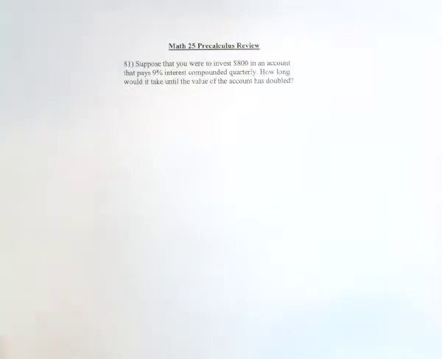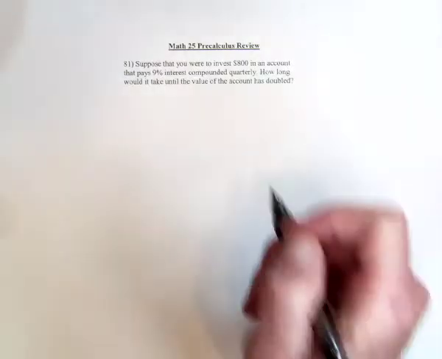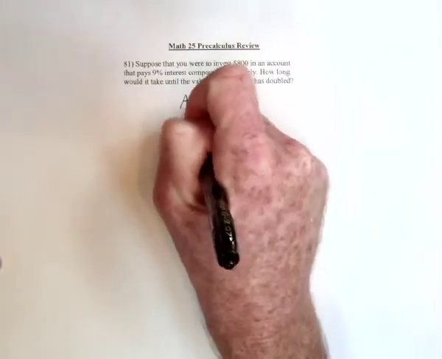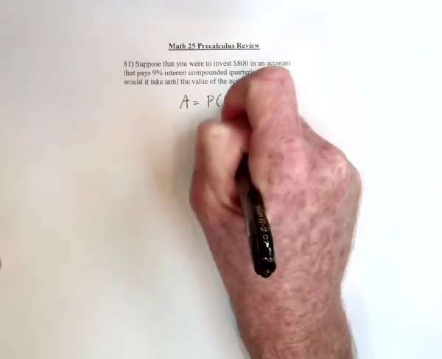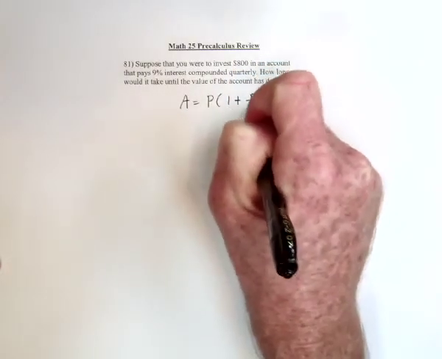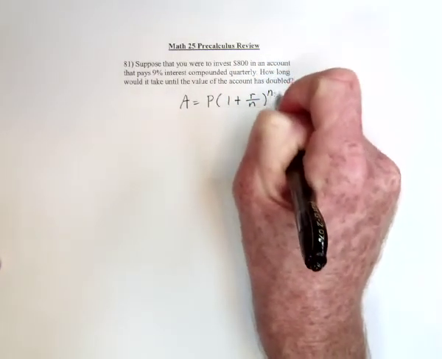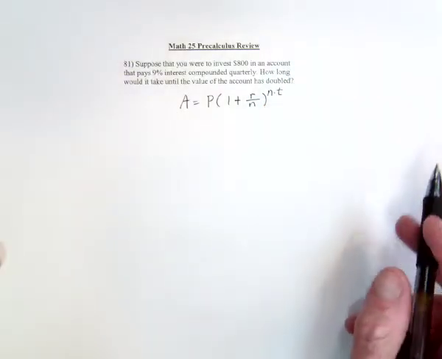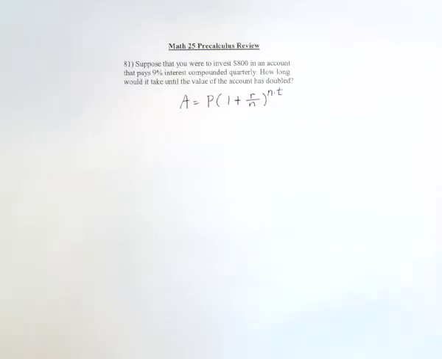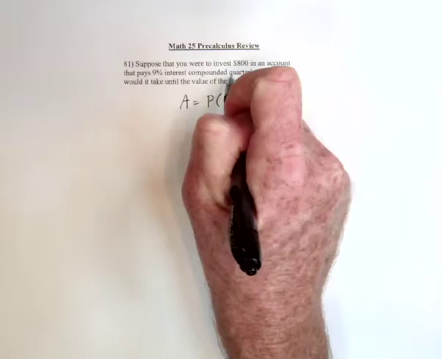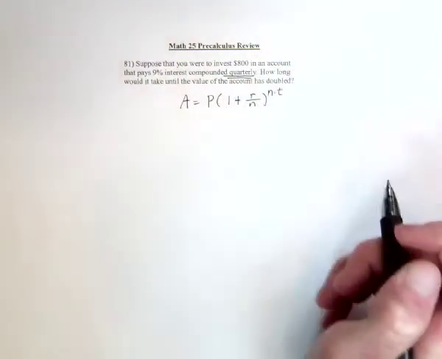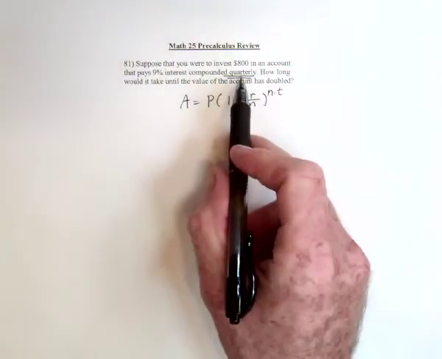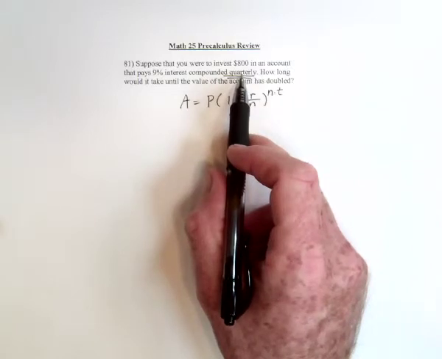So here's a compound interest formula problem. Compound interest formula looks like A equals the principal, 1 plus the rate divided by n, and then n times t is the exponent. The t is how many years the money's going to be in the account. The n is given by this information. How many times a year is interest paid? So because of this, quarterly, n is 4.